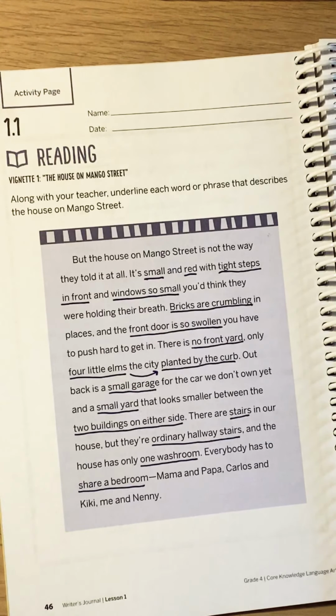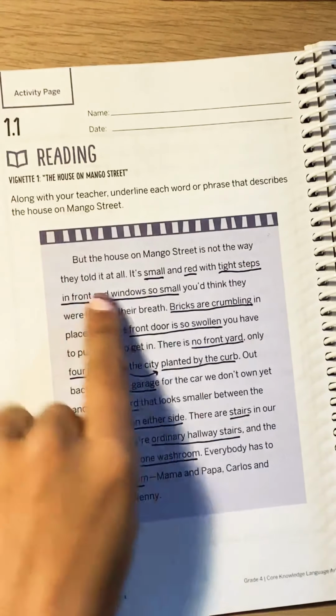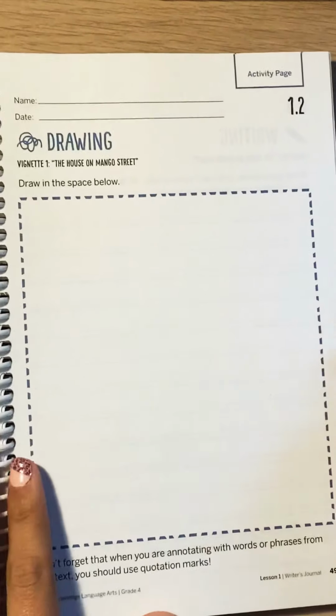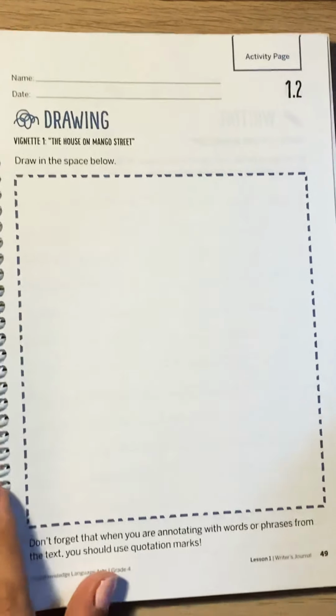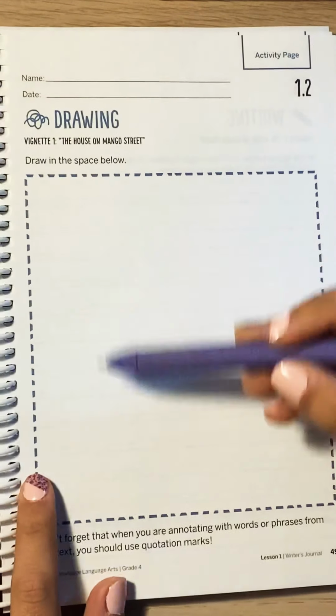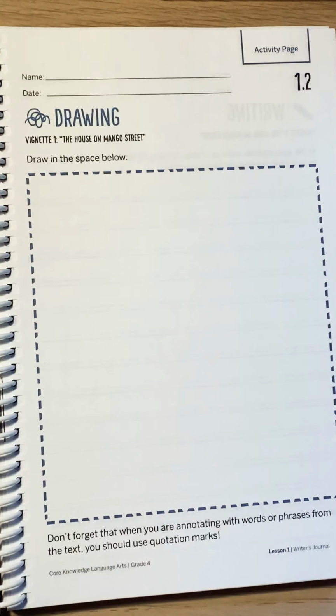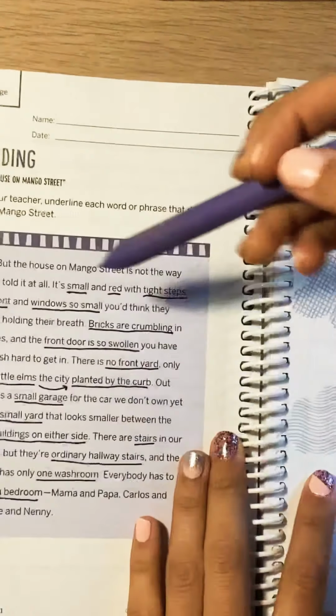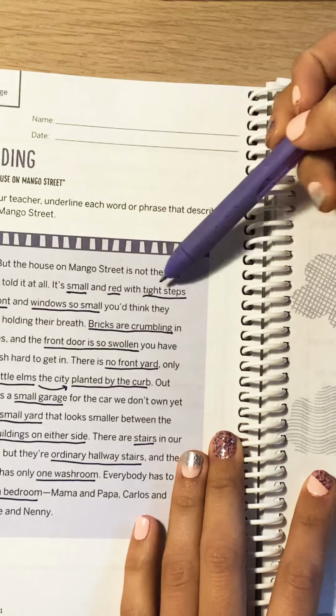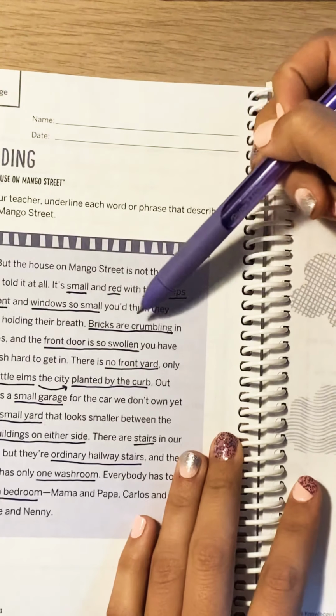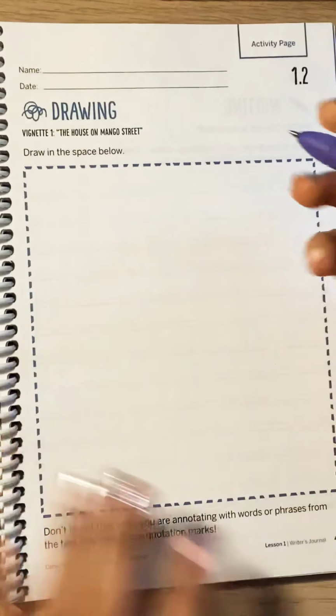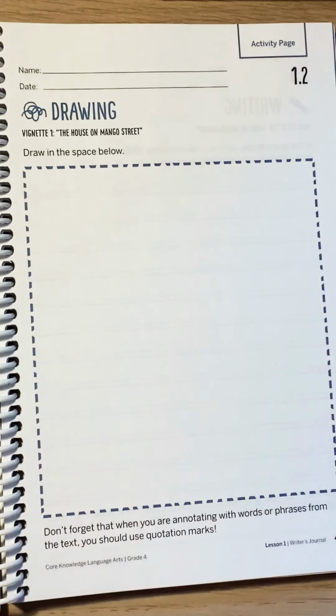while we read through all the chapters in this unit. So what you're going to do, double check everything you underlined, and then as best you can on page 49, you're going to draw that house. Okay, so I remember the first thing we said about it was that it was small and red with tight steps in front and windows so small. Okay, so what I would be doing, I don't have a red, well, maybe I do.